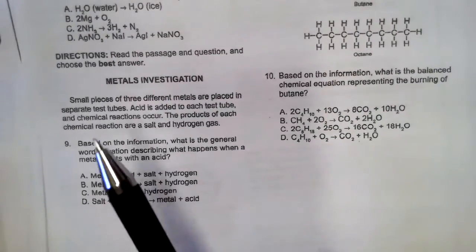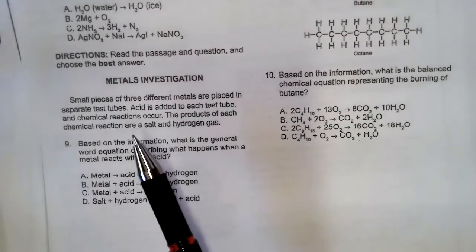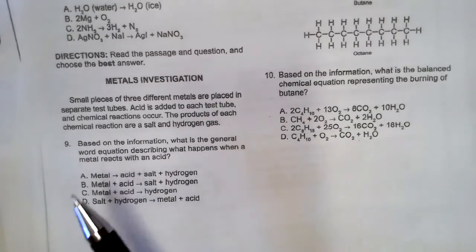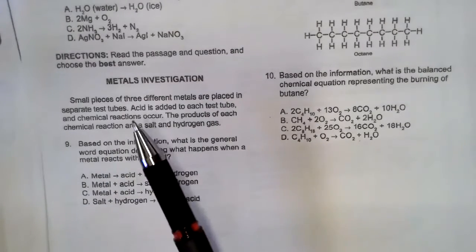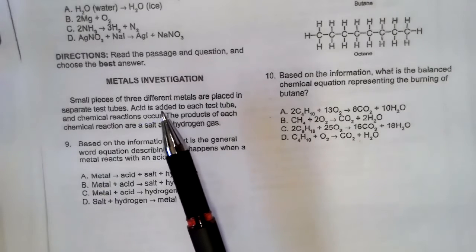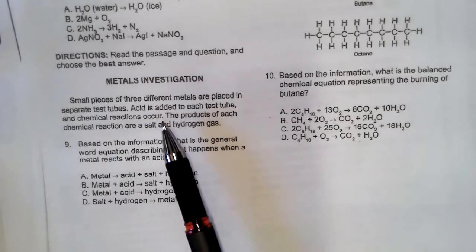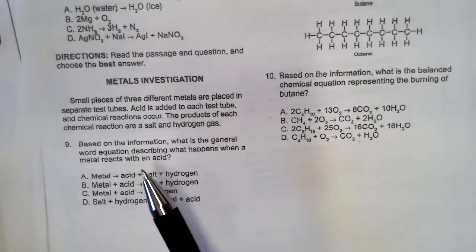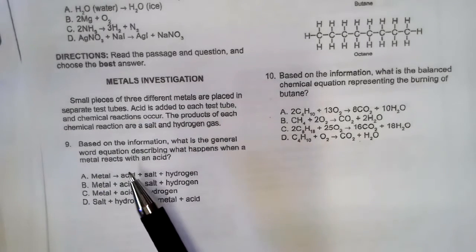This one, metals investigation. Again, don't read unless you have to. Based on the information, what is the general word equation describing what happens when a metal reacts with an acid? So we are going to have to read a little bit. Small pieces of 3 different metals are placed in separate test tubes. Acid is added. A chemical reaction occurs. The products of each chemical reaction are salt and hydrogen gas. So we're looking for the correct chemical equation for this.